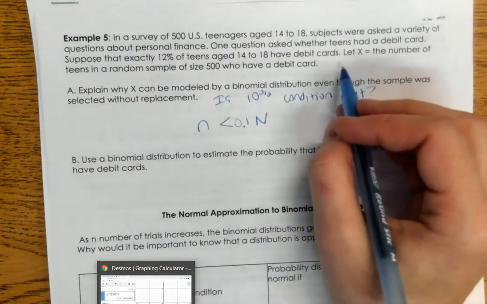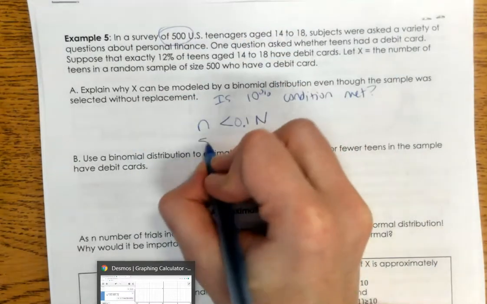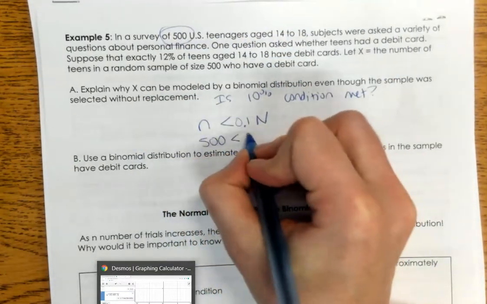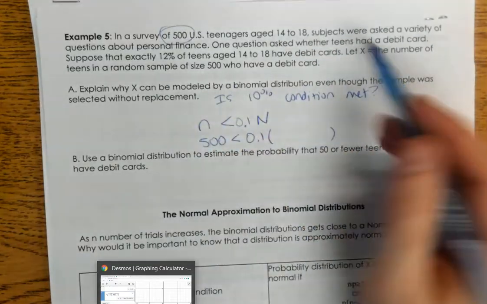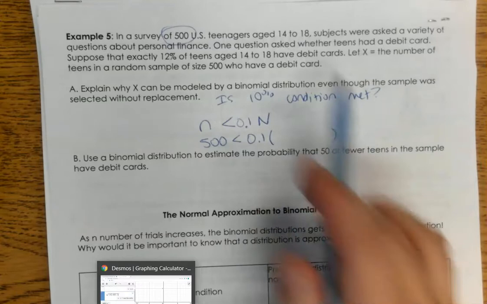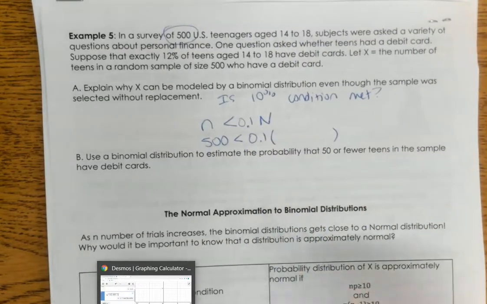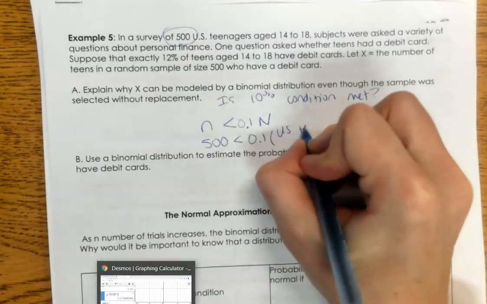Well, it looks like my sample was 500. And then what would my population be? They don't tell me here. They just say U.S. teenagers, age 14 to 18. So U.S. teenagers.